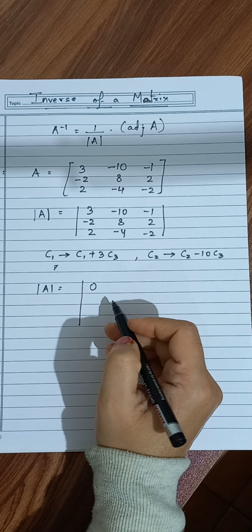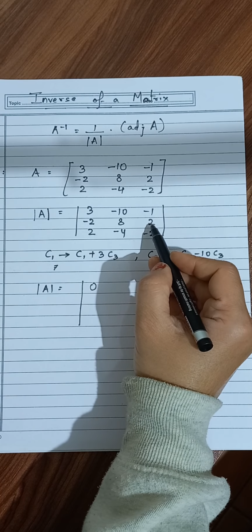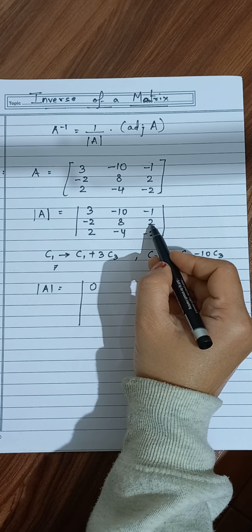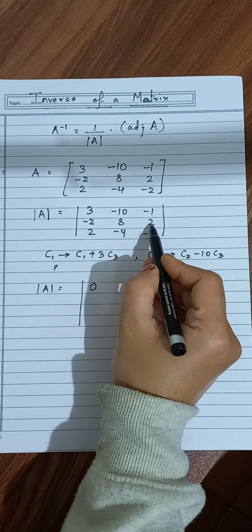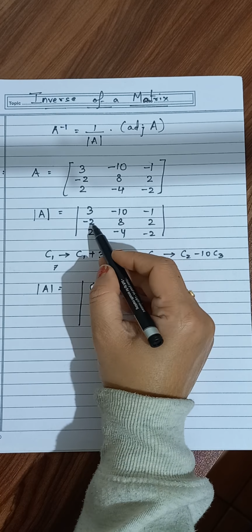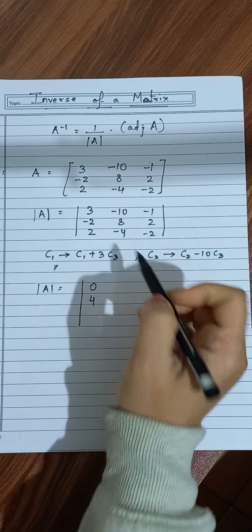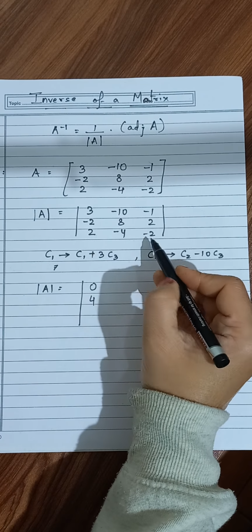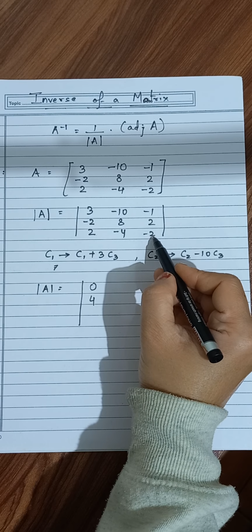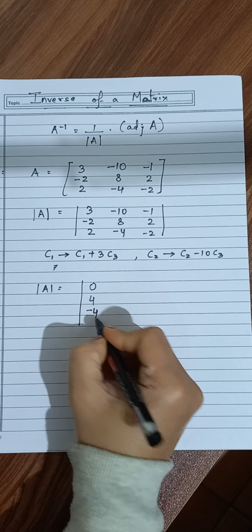Again, here it is minus 2, so minus 2 plus 3 into 2, because we are adding these two, by multiplying this column with 3. So minus 2 plus 6, so it becomes 4 here. Again, 2 plus 3 into minus 2. That means 2 minus 6, minus 4 will be there.